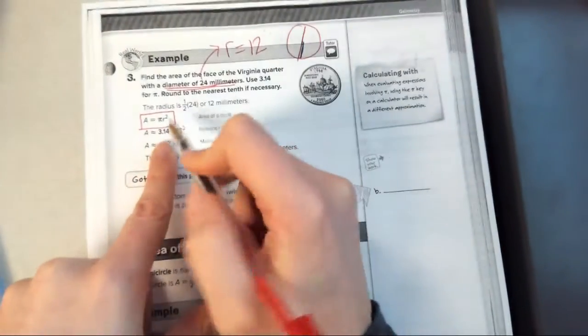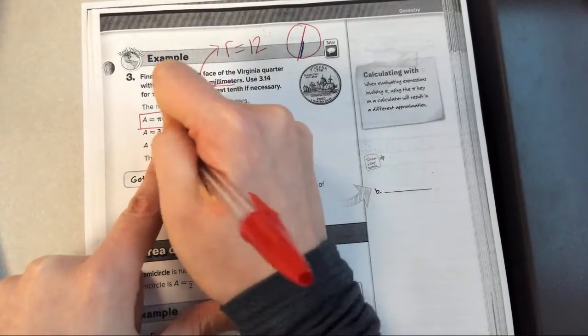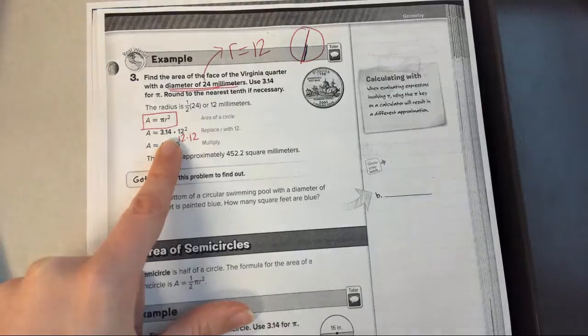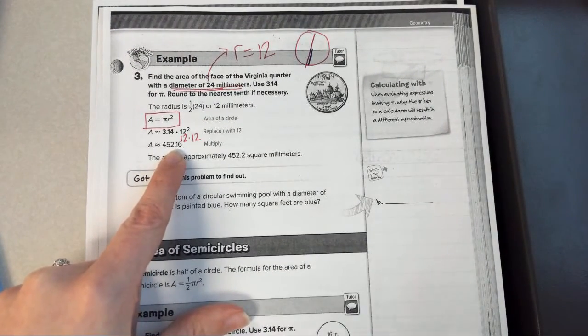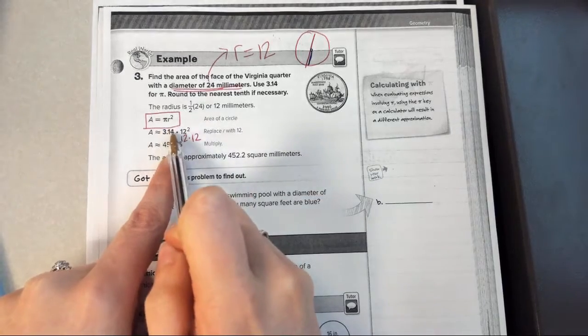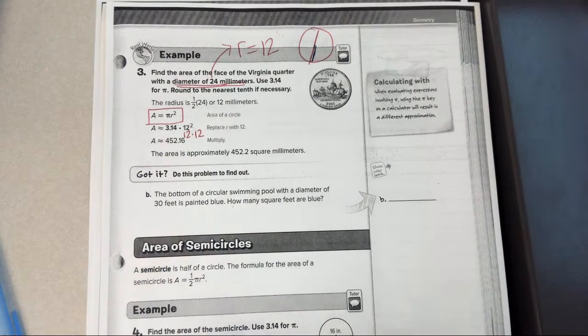Then you continue on as normal. Pi is 3.14 times 12 times 12. When you type it in, it'll give you the approximate answer. Remember, it's always the approximate because pi is an approximation, that 3.14. Pi is actually a long number that continues on forever and never stops. So again, go ahead and pause this real quick. Once you have the problem for Got It B completed, unpause the video and check your work.